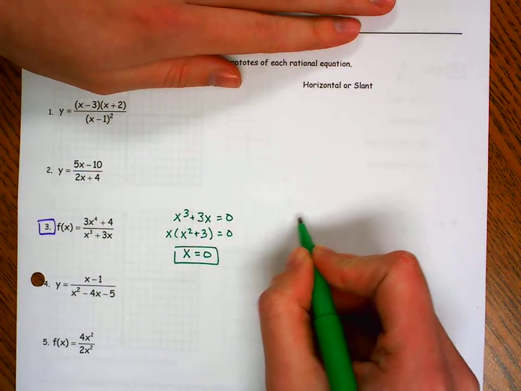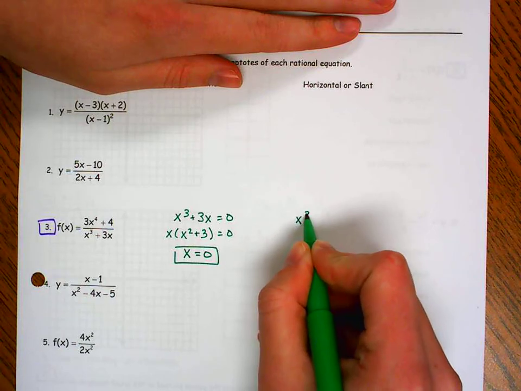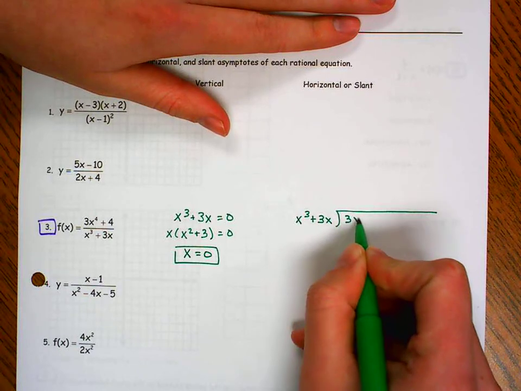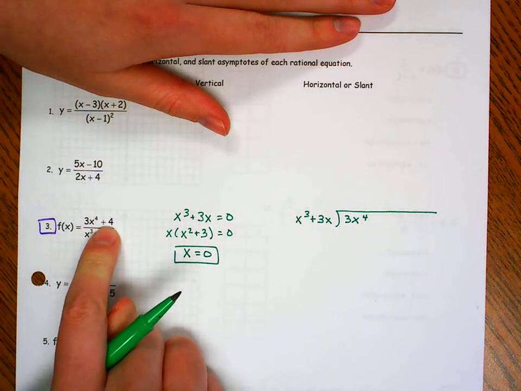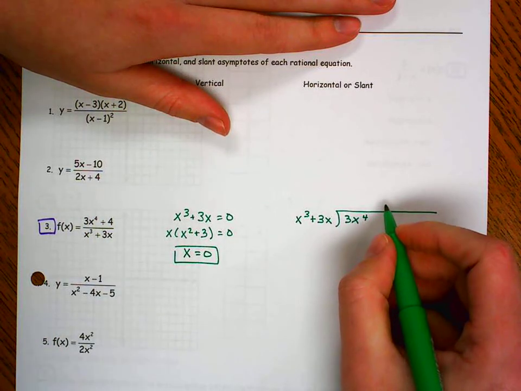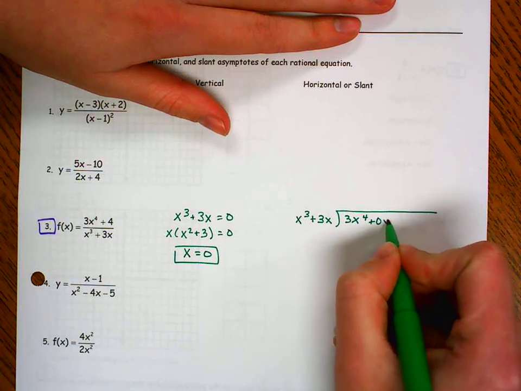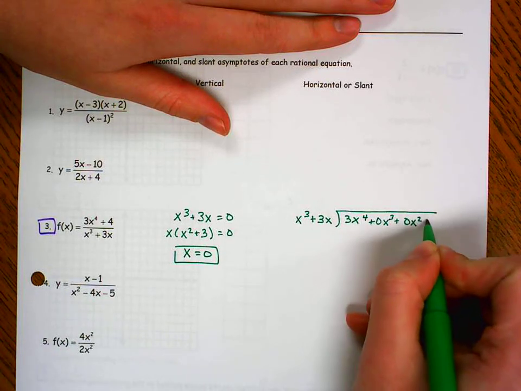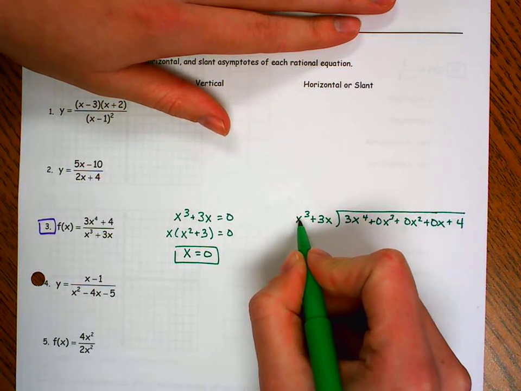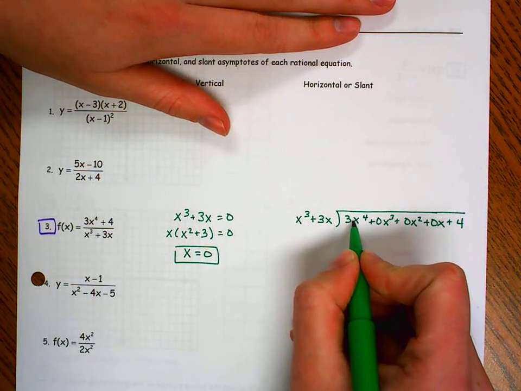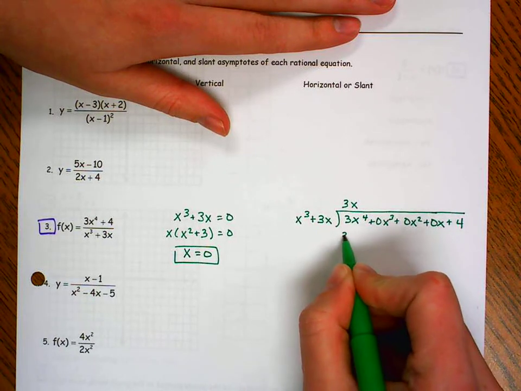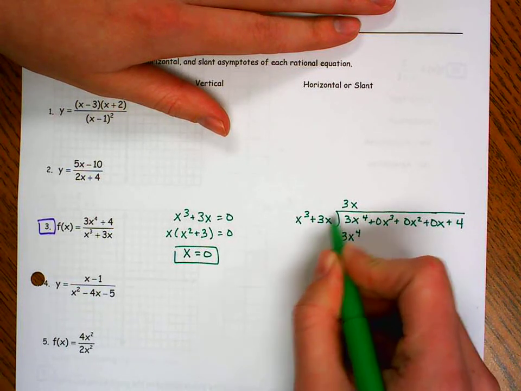So I'm going to have x cubed plus 3x going into 3x to the 4th plus 4, but you'll notice that there's a lot of terms missing in here, so I'm going to put in some ghost terms. Okay. Well, x cubed is going to go into 3x to the 4th, oh, sorry, 3x times. So when I multiply it out, I get 3x to the 4th. When I multiply this out, I get 9x squared.